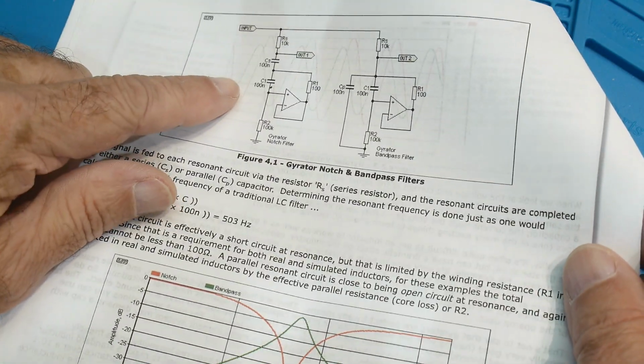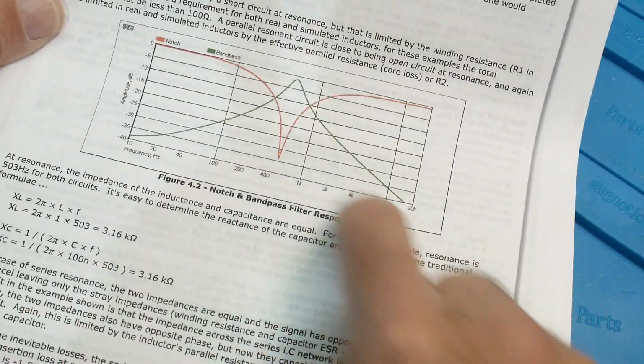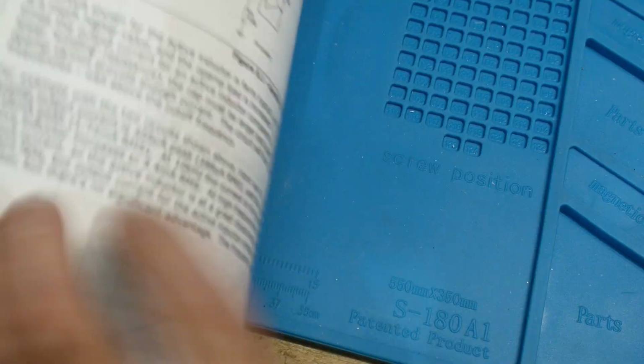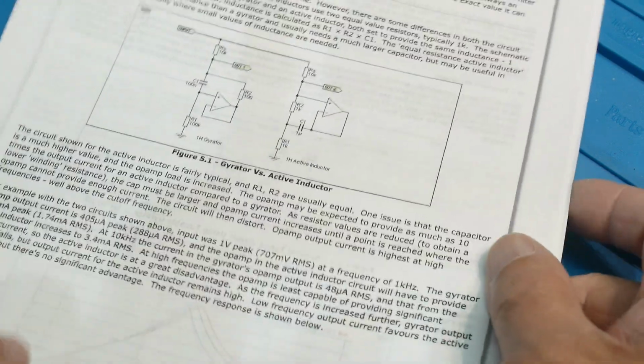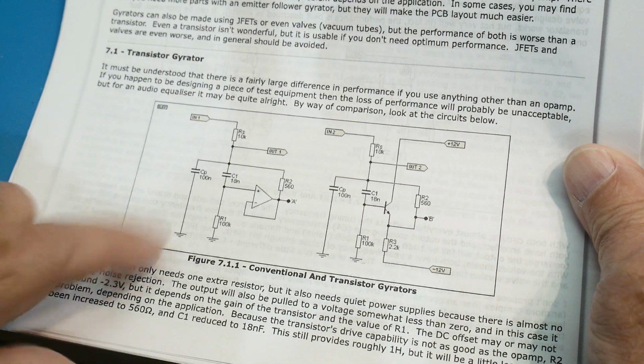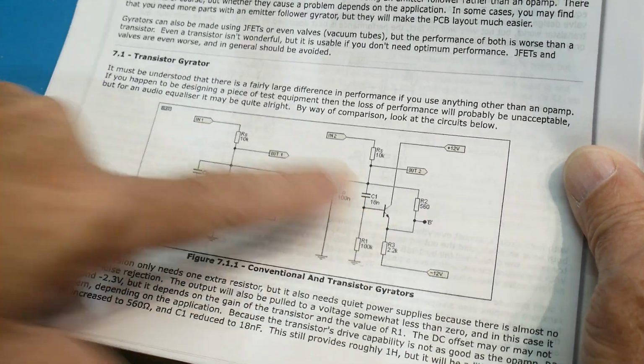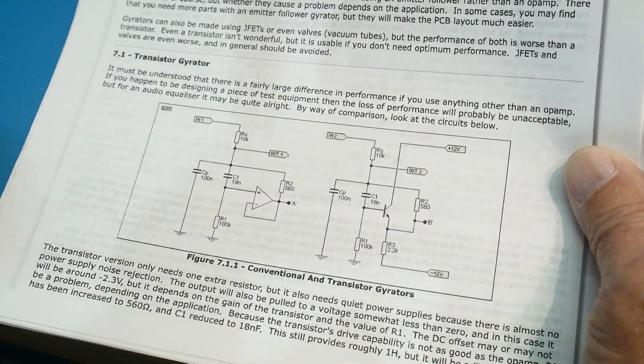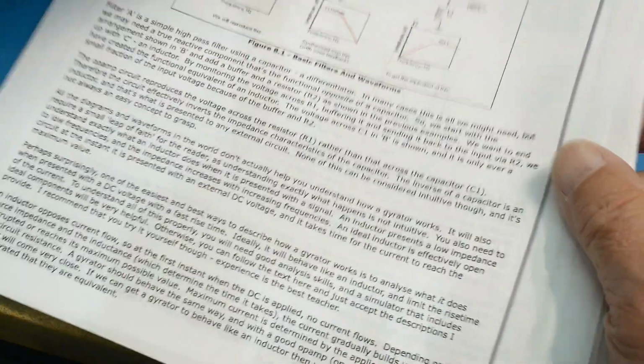And then it talks about using a gyrator as a bandpass filter or a notch filter. Some other ones here. Here's one where they compare an op-amp gyrator with an NPN single transistor gyrator.